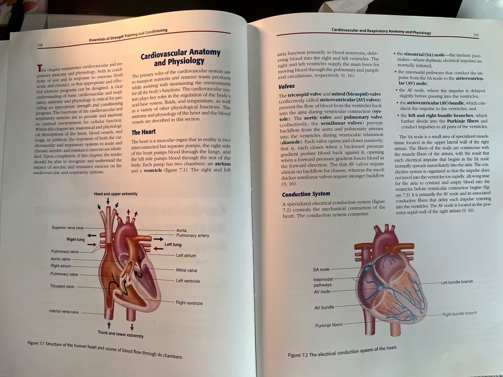Each valve opens and closes passively. That is, each closes when a backward pressure gradient pushes blood back against it, opening when a forward pressure gradient forces blood in the forward direction. The thin AV valves require almost no backflow for closure, whereas the much thicker semilunar valves require stronger backflow.